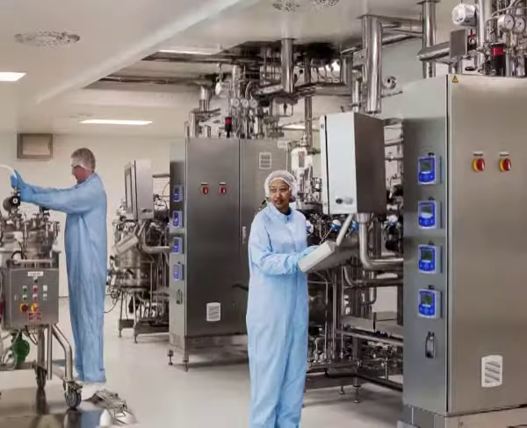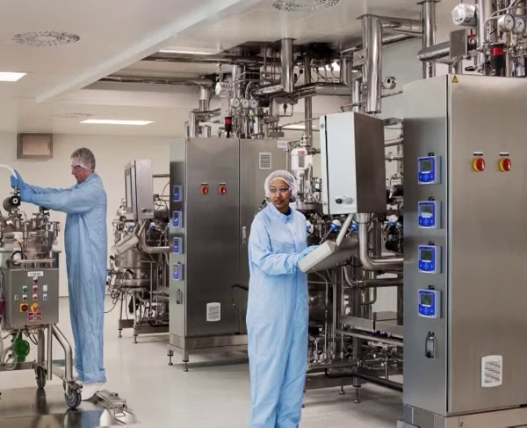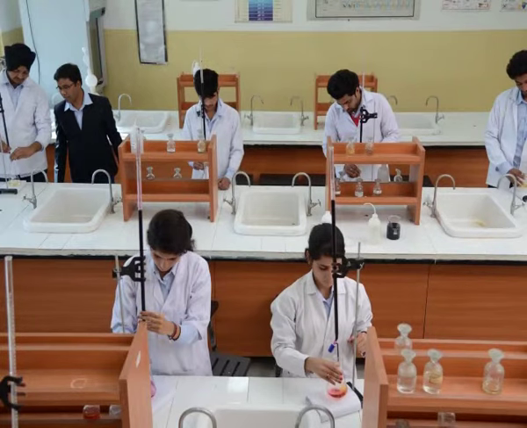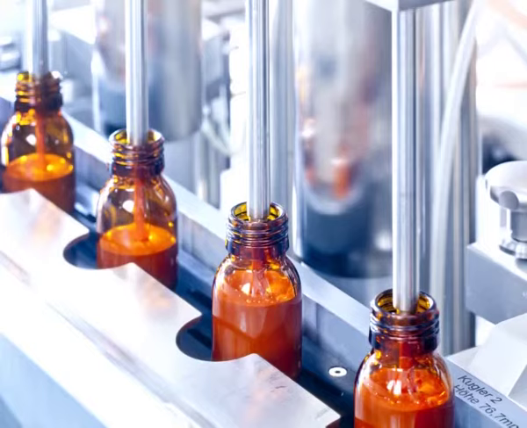In summary, pilot plant scale-up technique is one of the most important tools for optimization of large-scale production, and it is a very important tool to transfer a process successfully from laboratory scale to full manufacturing scale. With all this information, we come to the end of today's lecture.